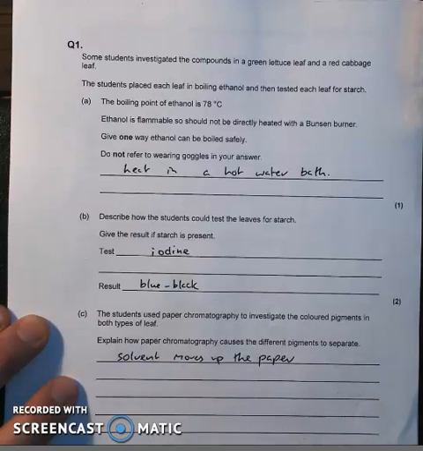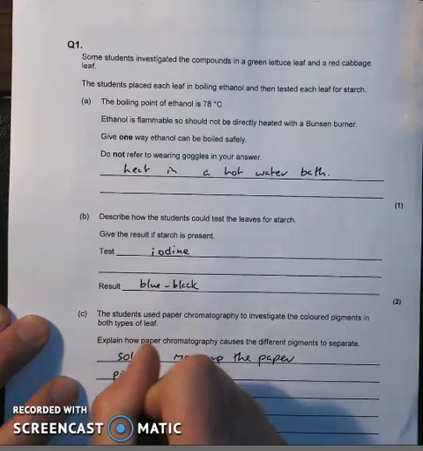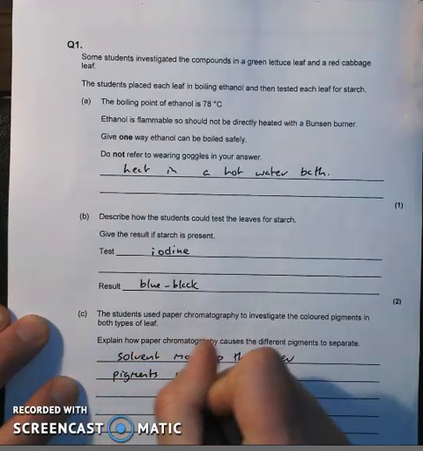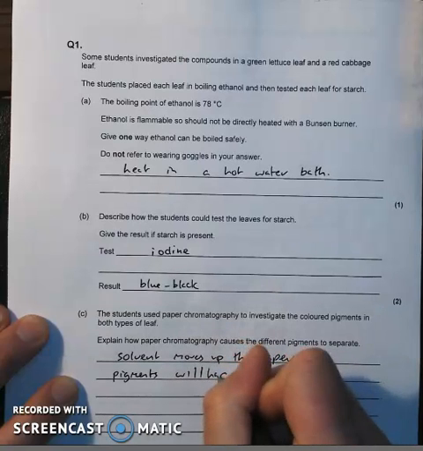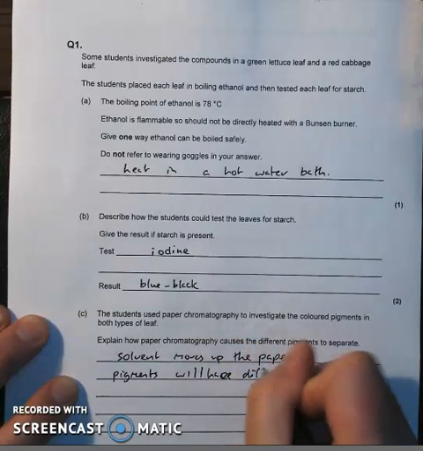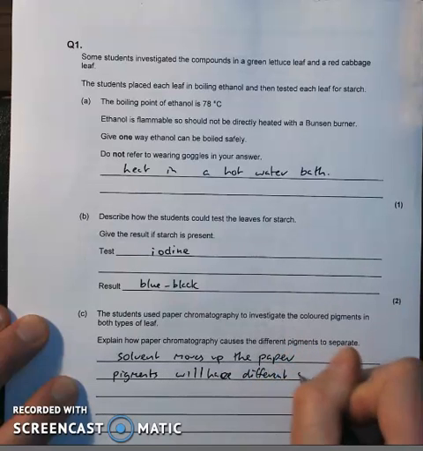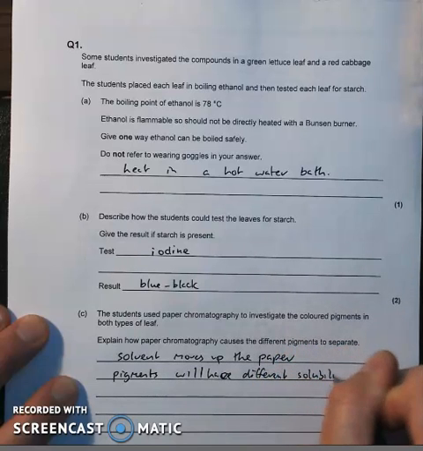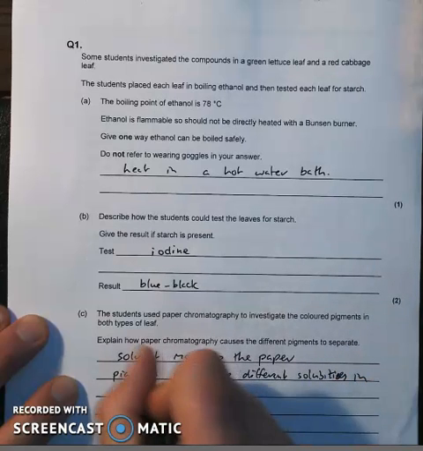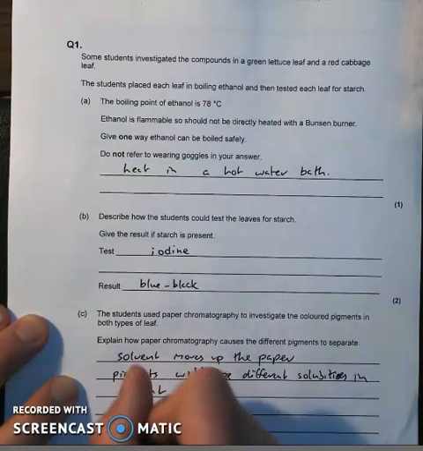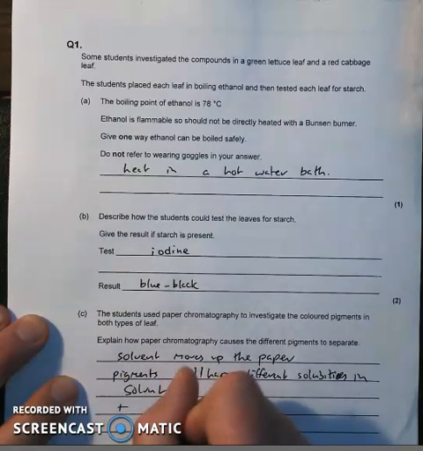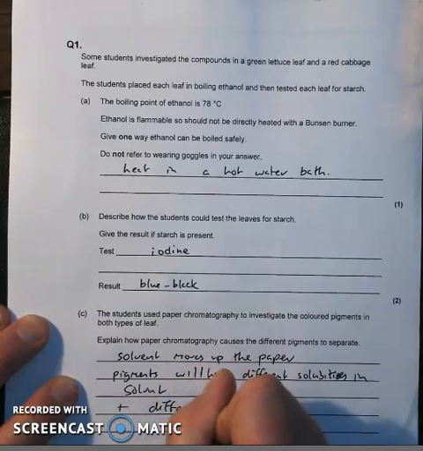So the pigments will have different solubilities in the solvent, and they will also have different attractions to the paper.